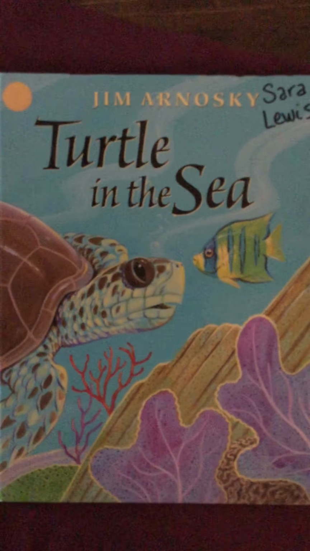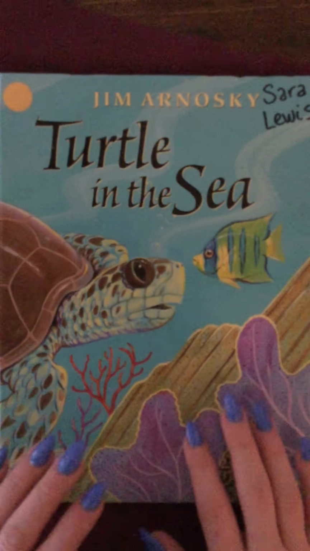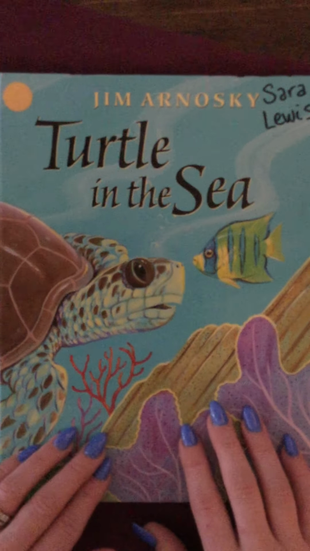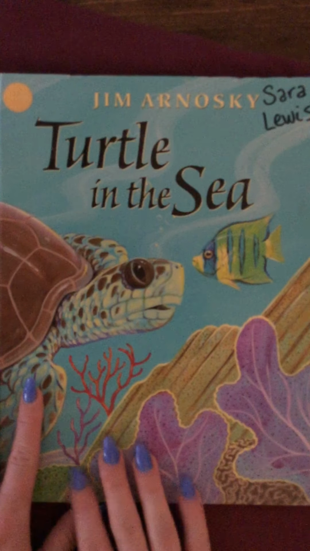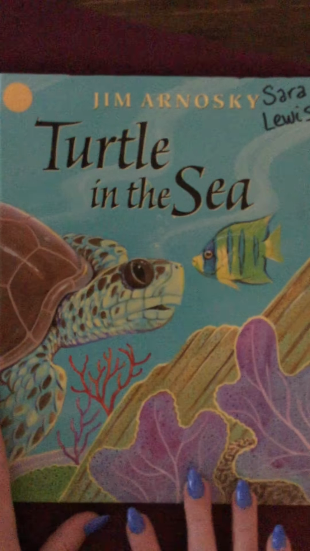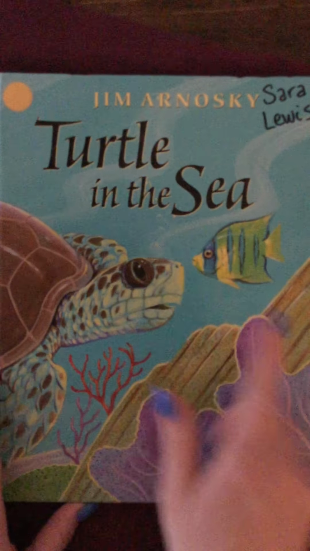So remember, when you're writing your own nonfiction narratives about your animal's defense mechanisms, write it as if you were publishing this book for somebody, the way that Jim Arnosky published Turtle in the Sea. Make the illustrations come to life. Color from top to bottom. Beautiful scientific illustrations. He still even gave them facial expressions without making them too cartoonish.